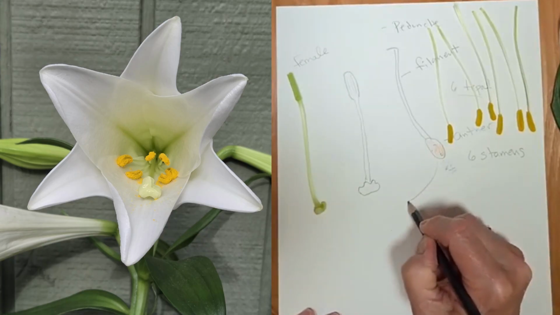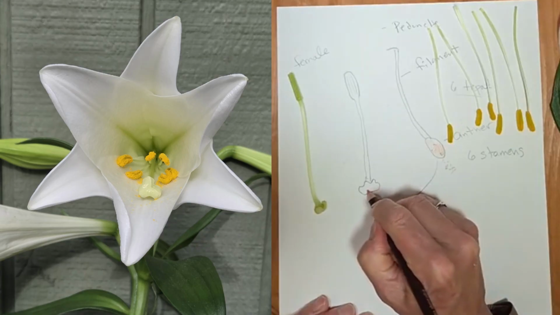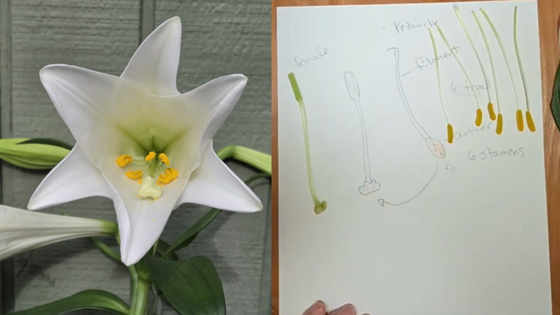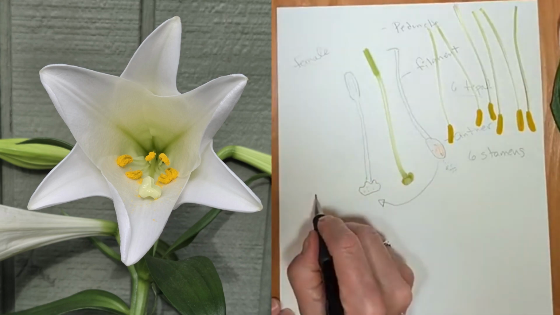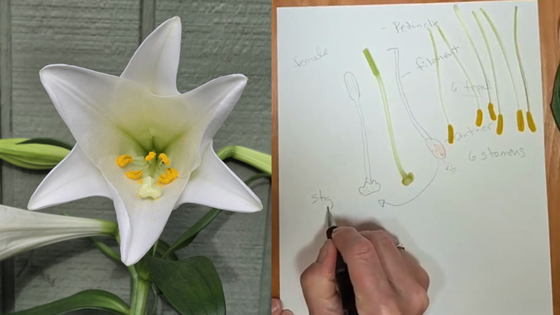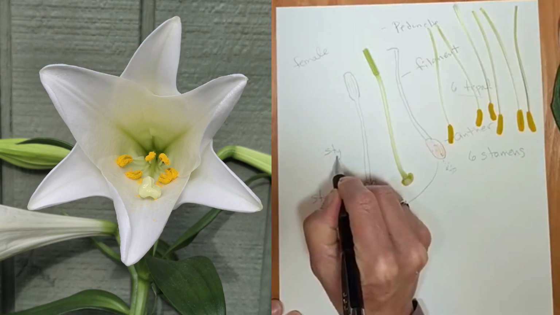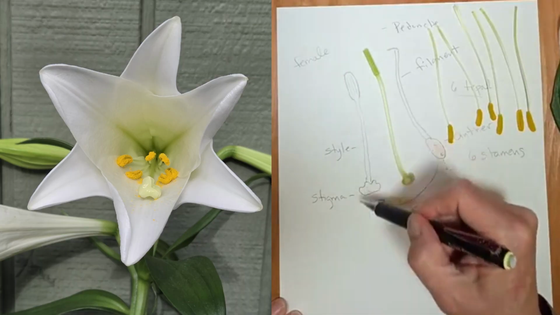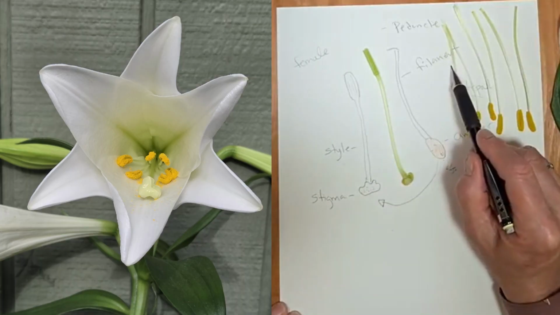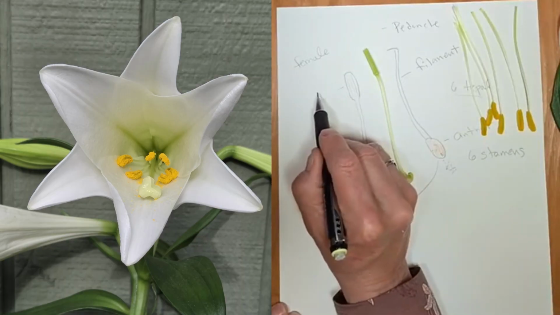But that's where the pollen grains are going to fall. So that's called the stigma. You know, I used to be a high school science teacher, so I can't help naming all these things. Stigma, style, that's the long sort of stem that's sort of analogous to the filament of the male part. And then there's the ovary.